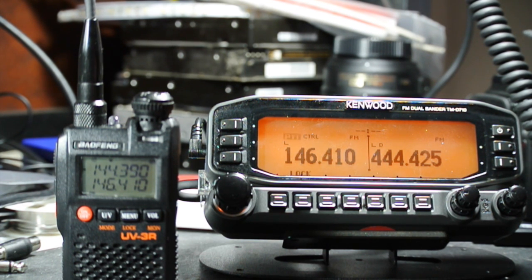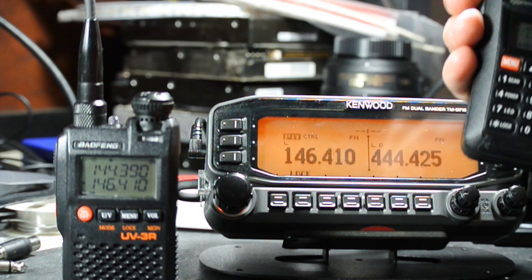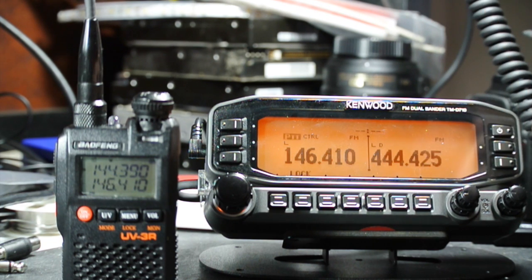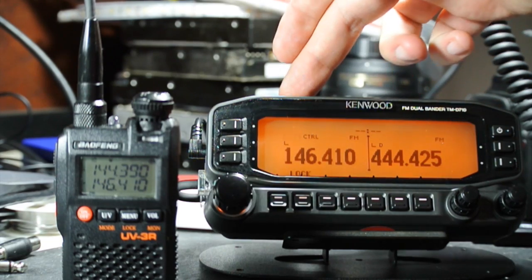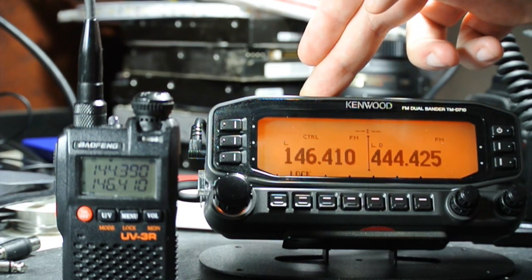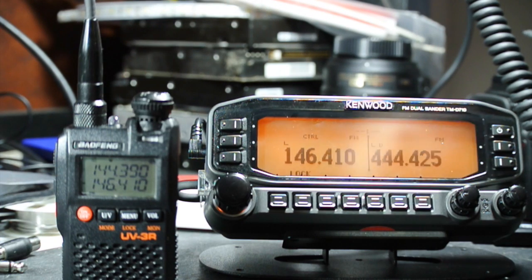So now you see when I ID'd there, I was talking into my UHF handheld on 444425. That went out of my antenna here to my antenna that's mounted on the fence at 444 into this radio. This radio then translated that to transmit out on 146410, which was heard over here.